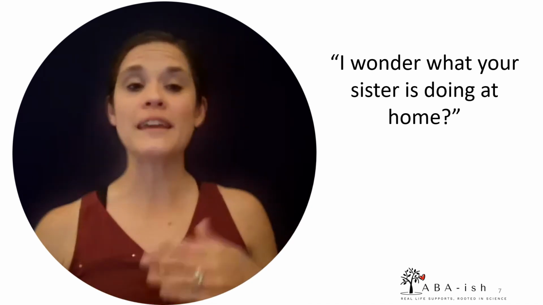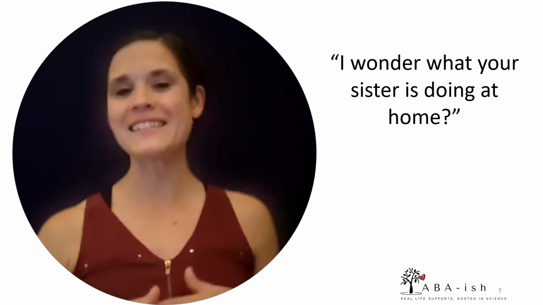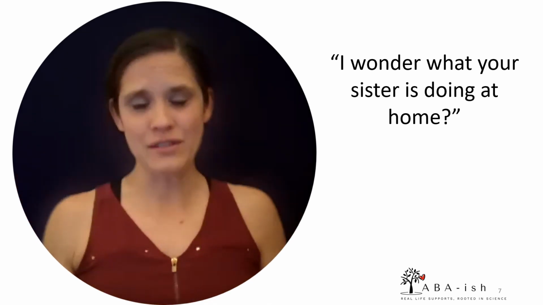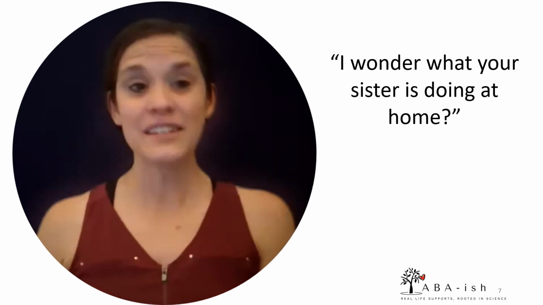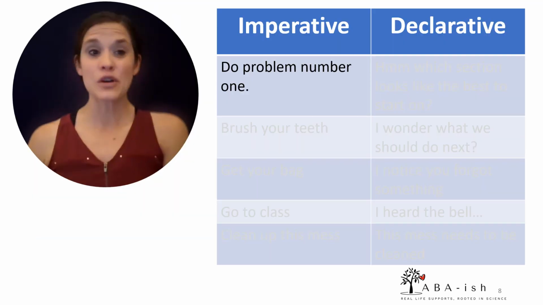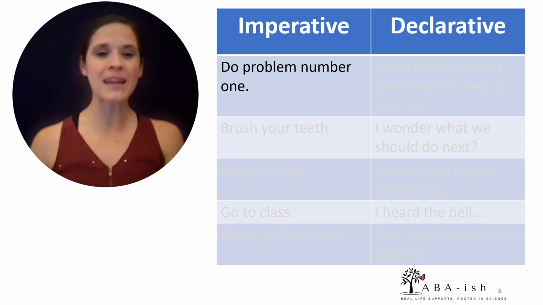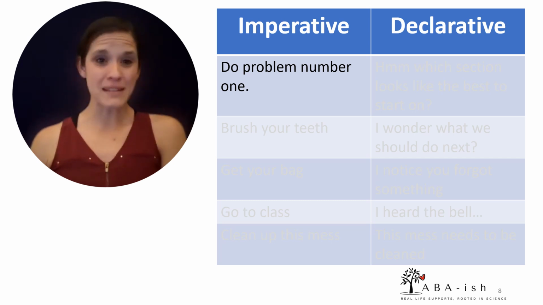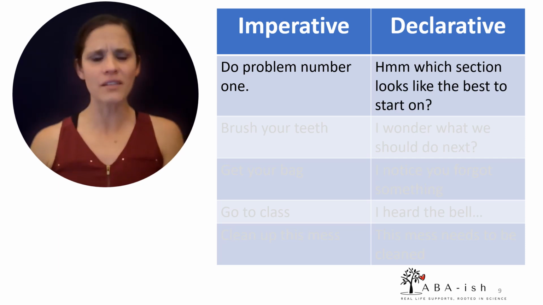So by switching from the imperative language of go this way and telling him exactly what he had to do, I stopped that power struggle and instead gave him that invitation to come up with his own solution. How would we figure out what sister is doing at home? Well, the solution he came up with is we go home and we see what that is. Here's a few more examples of times that you can turn imperative language into declarative language. So you might tell a student something like do problem number 1. That's a command. We've told them exactly what to do. But if a student really struggles with demands and finds them highly aversive, this might evoke a lot of escape maintained behavior. So instead, I might say something like, which section looks like the best place to start?